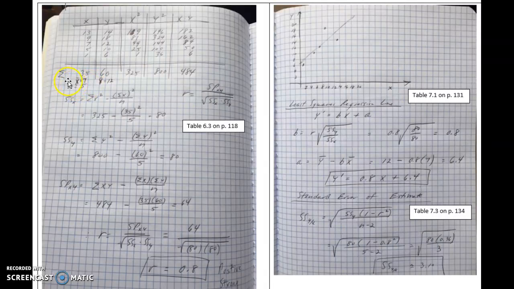So I took care of that here. The mean of the x's is the sum of the x's divided by the n. So 35 divided by 5 gives me 7. And the mean of the y's is 12. So then I take a look at this formula.